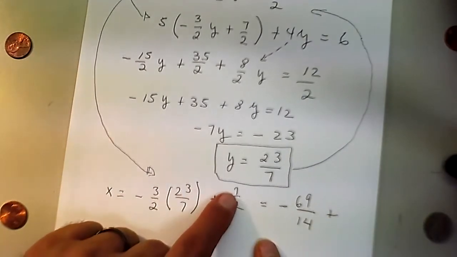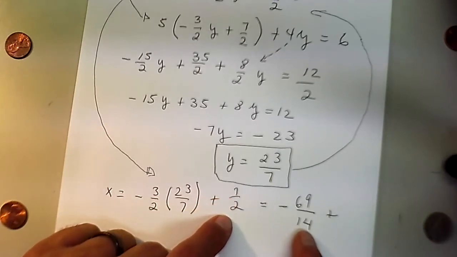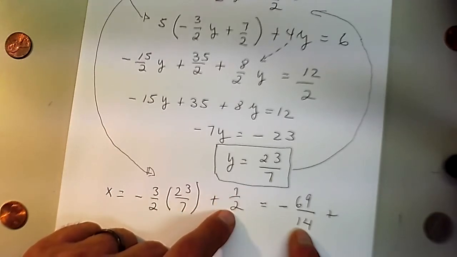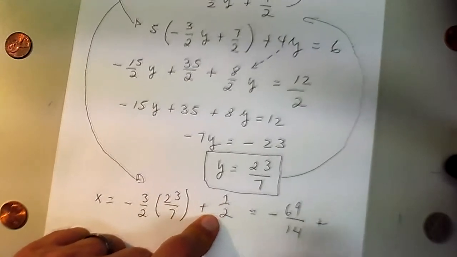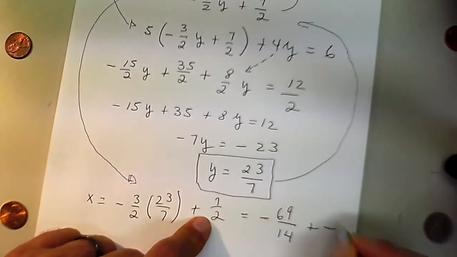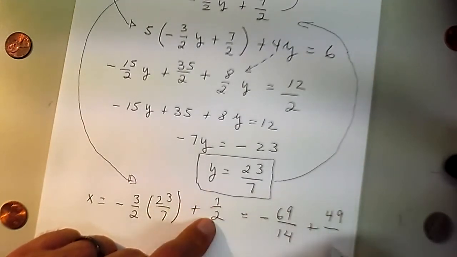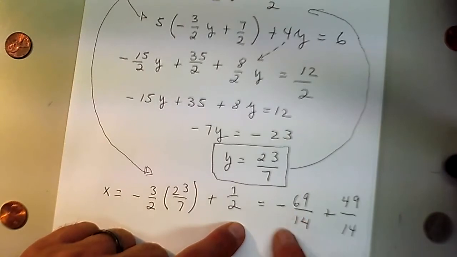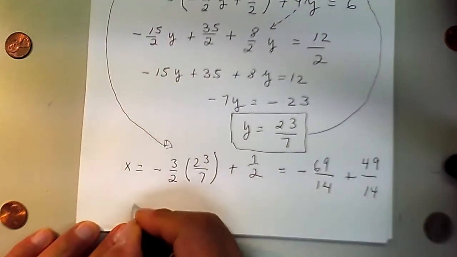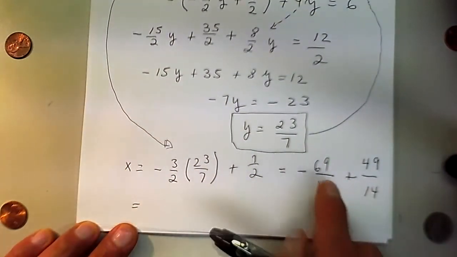okay, 7 halves. Anticipating we're going to add this fraction with this fraction, I'm going to change that denominator into 14. So we multiply the numerator and denominator by 7 to get the 14. So 7 times 7 is 49, 2 times 7 is 14. And now we can combine those nicely. That's negative 20 over 14. So I'm going to continue the equal sign here.